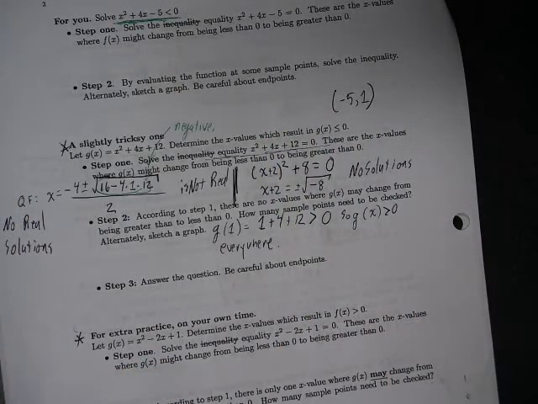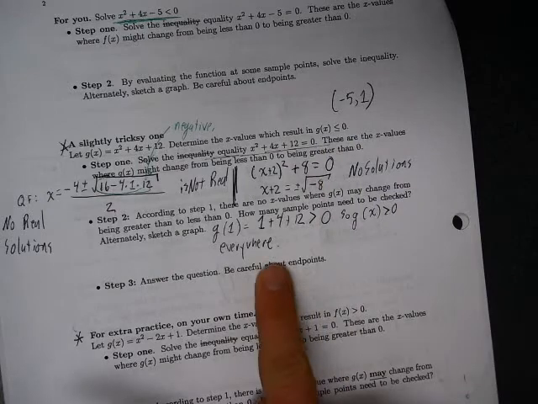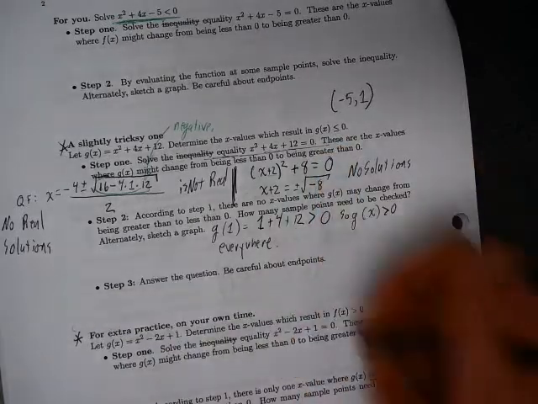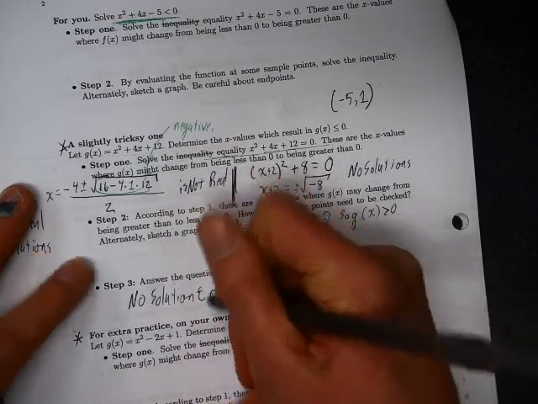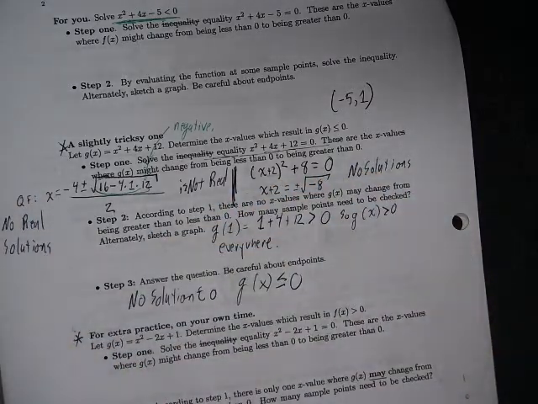So what's the solution to this inequality? It's just everything, right? Oh no, it's the opposite of everything. Nothing. If this polynomial is positive everywhere, when is this polynomial non-positive? Never. So there are no solutions to g of x less than or equal to 0. What if the problem had been changed? What if I instead asked you to solve the inequality g of x strictly bigger than 0? Then what would the solution have been? All real numbers.